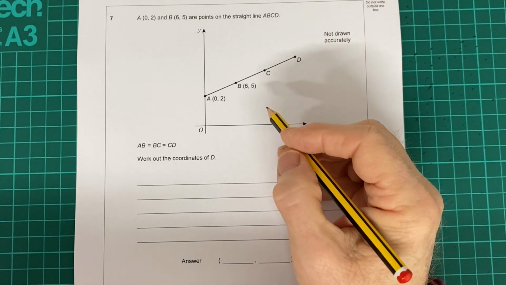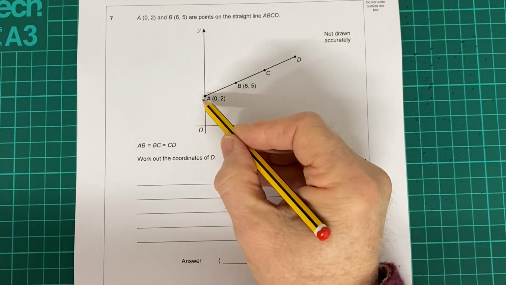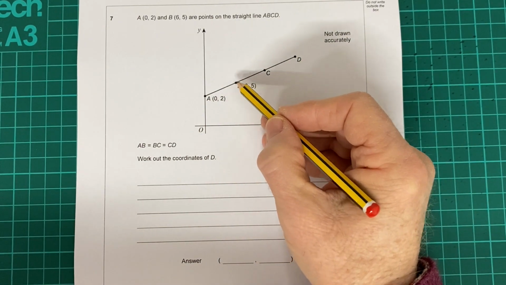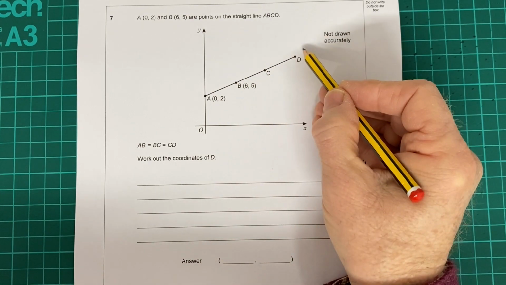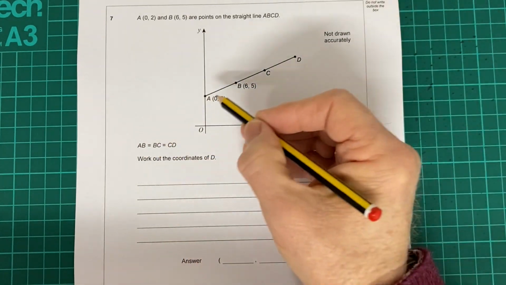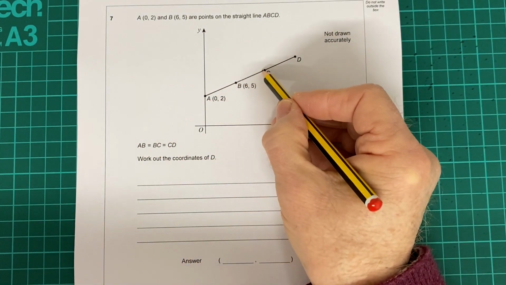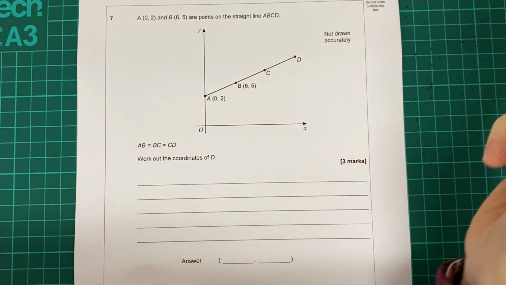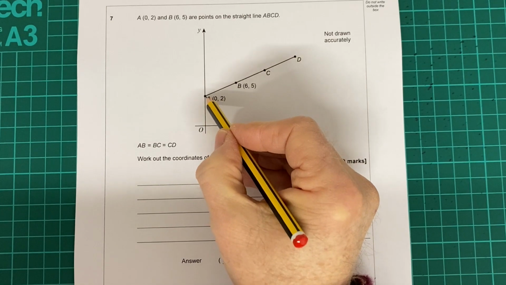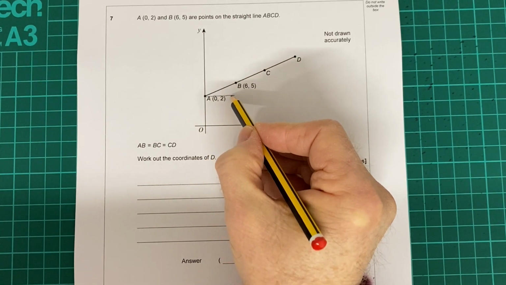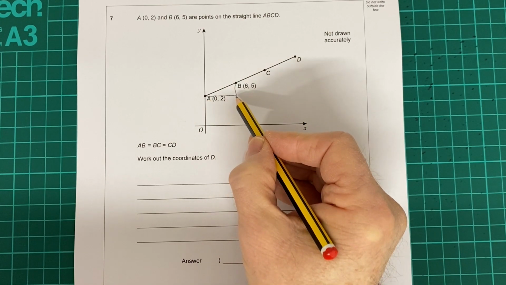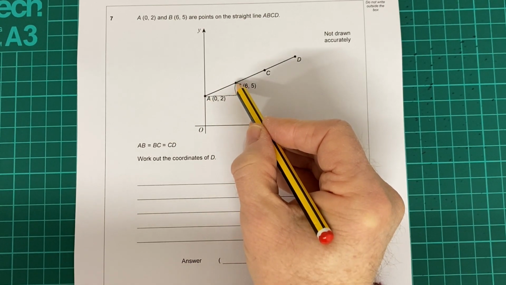Okay, question 7. A is at (0, 2), B is at (6, 5), and they're points on the straight line ABCD. It says that AB is equal to BC, and that's equal to CD. Work out the coordinates of D. Well, let's consider how we would get from A to B. We would go 6 in the X direction and 3 in the Y direction.